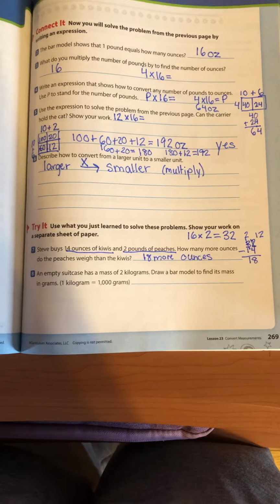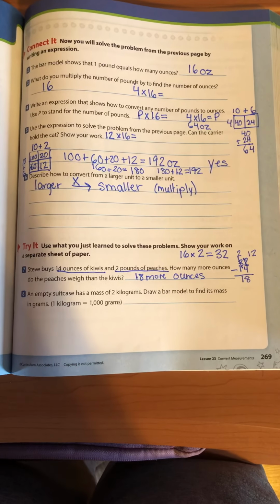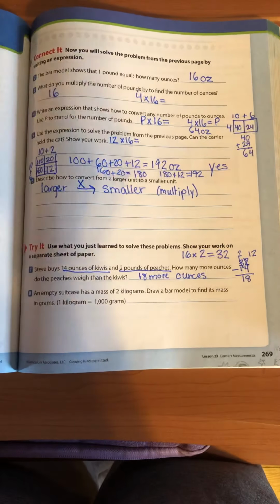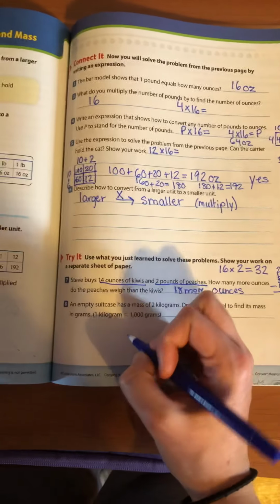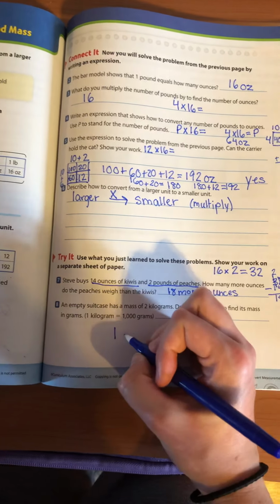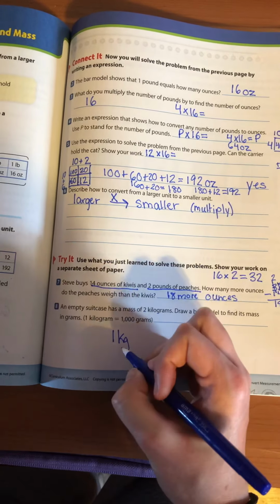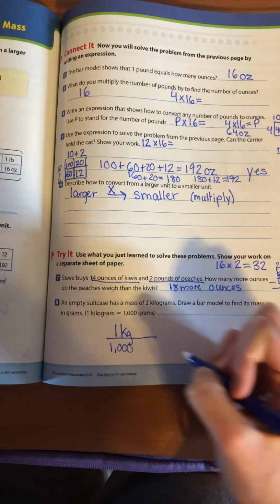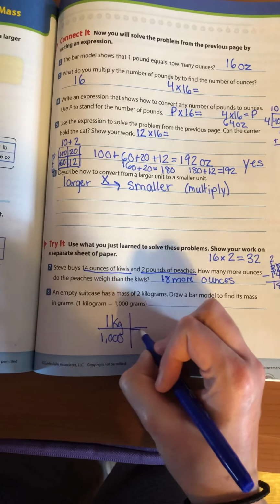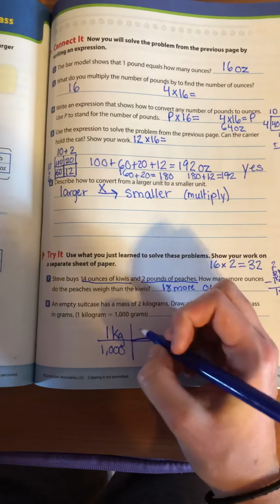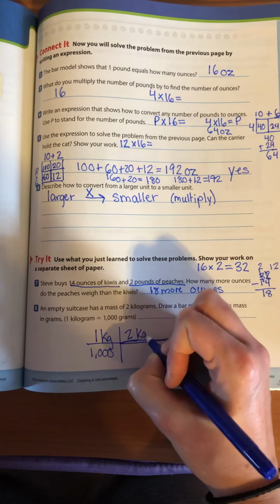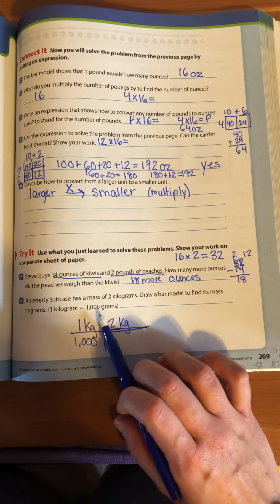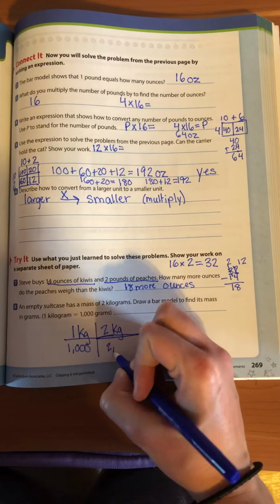An empty suitcase has a mass of 2 kilograms. Draw a bar model to find its mass in grams. Okay, so we got a little handy dandy clue here. 1 kilogram, I'm just going to put kg, is equal to 1,000 grams. So what would 2 kilograms be equal to? If 1 kilogram is 1,000, 2 kilograms will be 2,000.